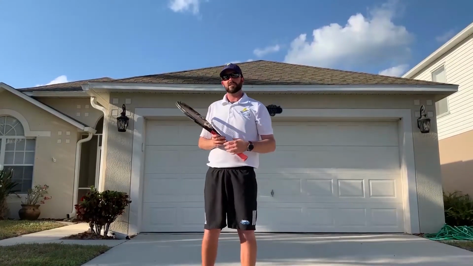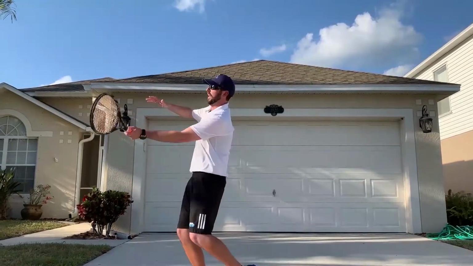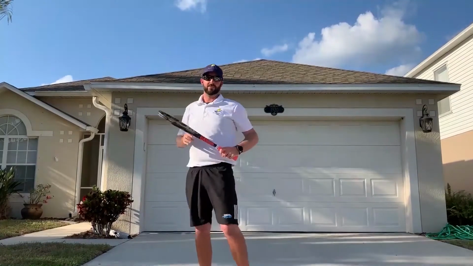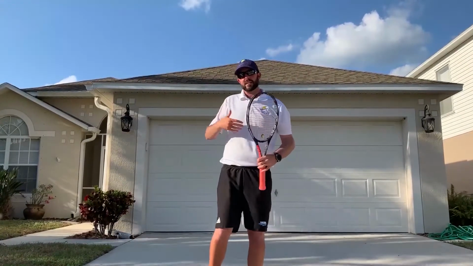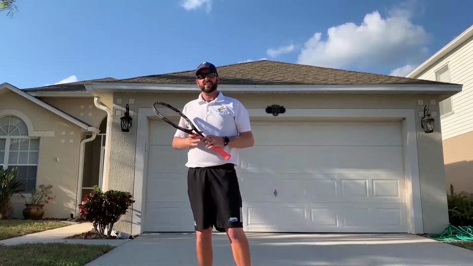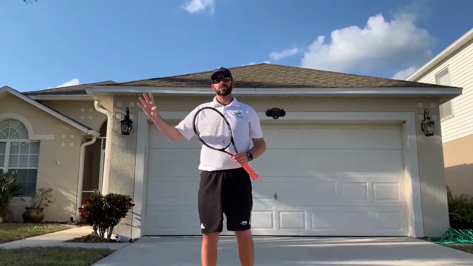One of the more common mistakes that I see with this is the player tends to slow down that swing and try to follow through. Well, if you don't have enough racket speed, that topspin is going to bring the ball down, and if you don't have enough strength behind it, it's not going to go far enough into the court.